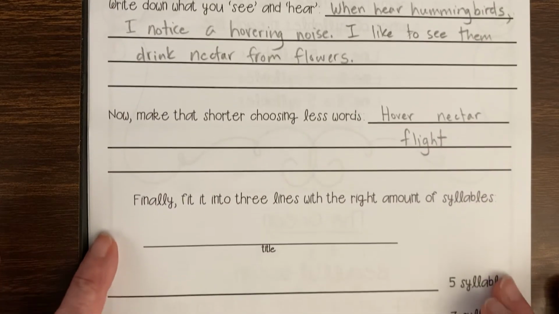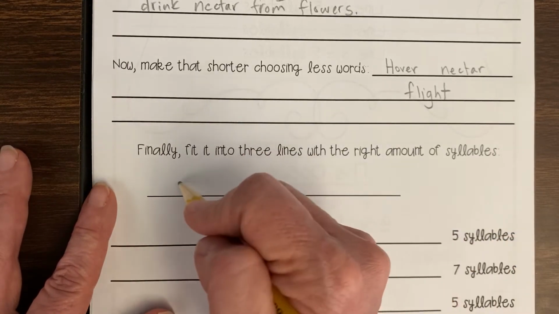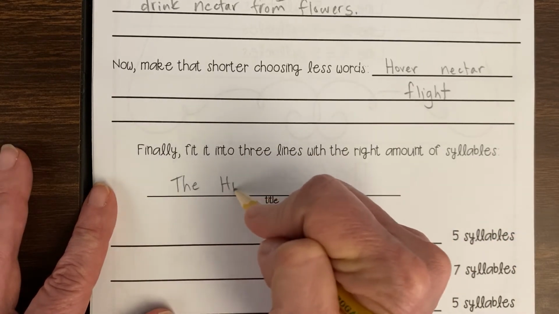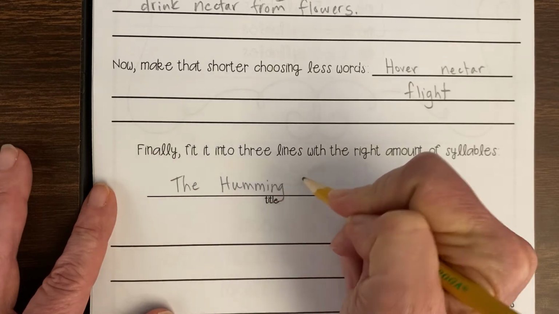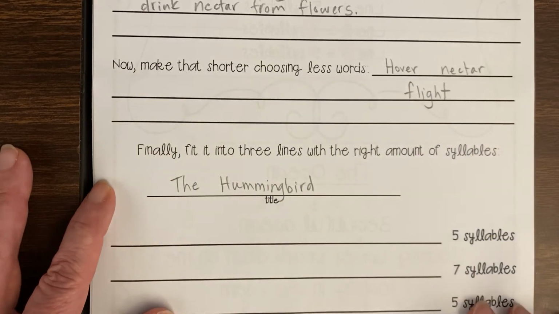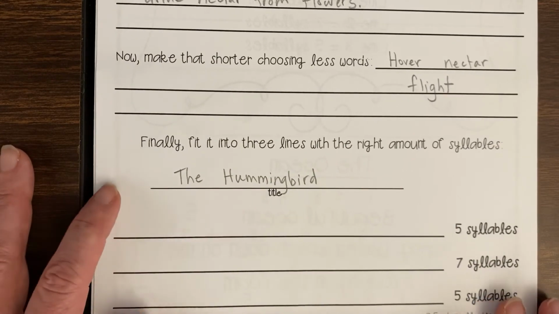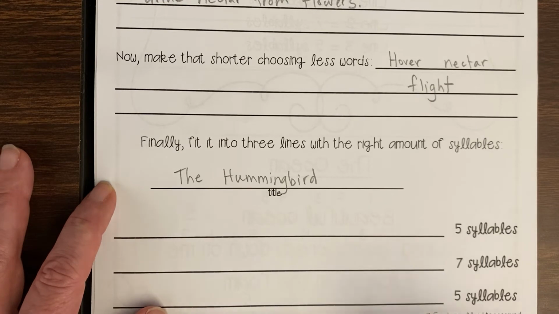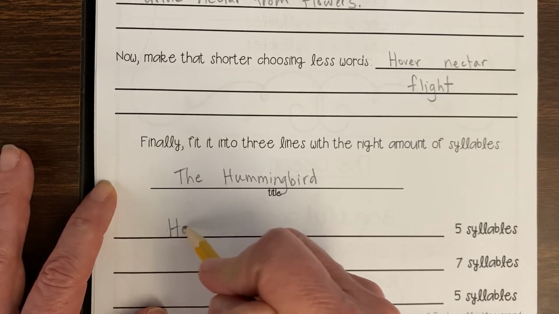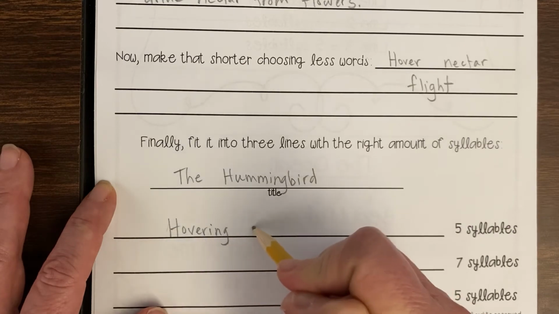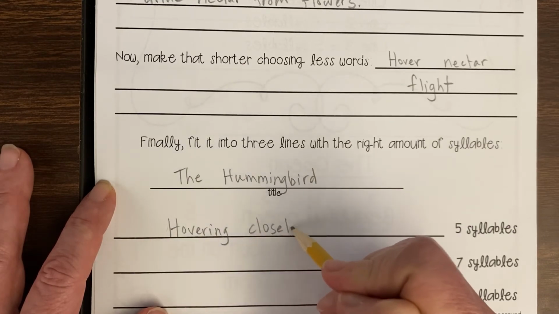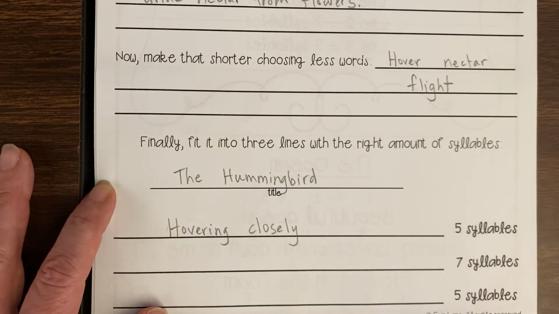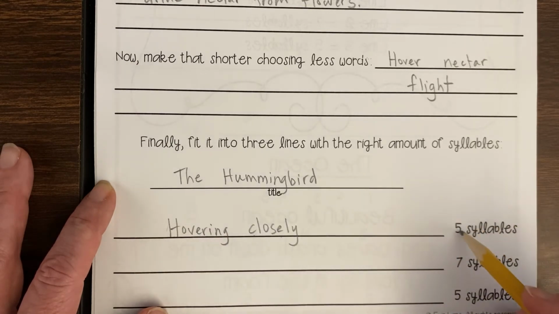All right, so now I think of a title. So I'm just going to call it The Hummingbird. Okay, so now I have to think of a first line that has 5 syllables. So what I really love is when you can get kind of close to a hummingbird. So my first line is going to be hovering closely. Okay, so I'm going to check and see, is that enough syllables? So hovering closely, yes, that's 5 syllables.